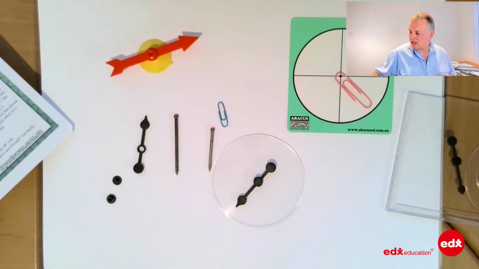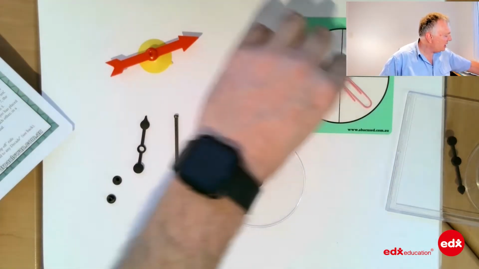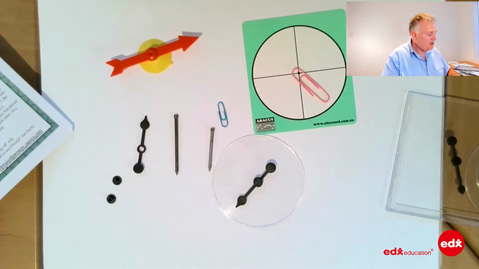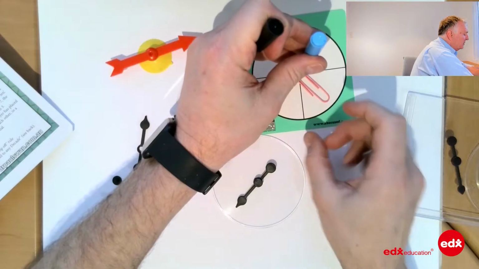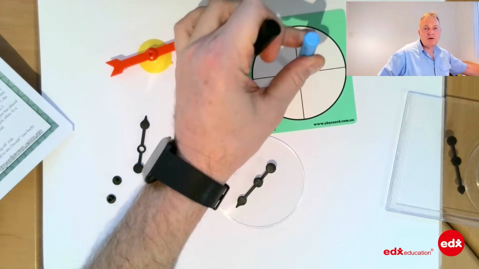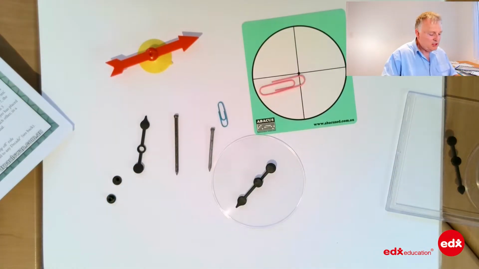You could just make a spinner simply by using a paper clip. And in that paper clip, you would then put something like a pen point sitting through there, and you spin the paper clip around the pen point. So that's another option that you could have that sits there.